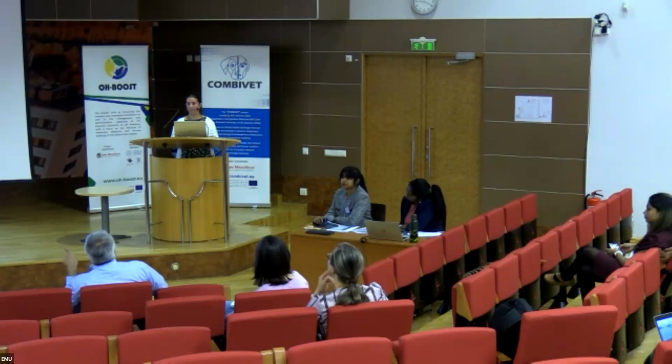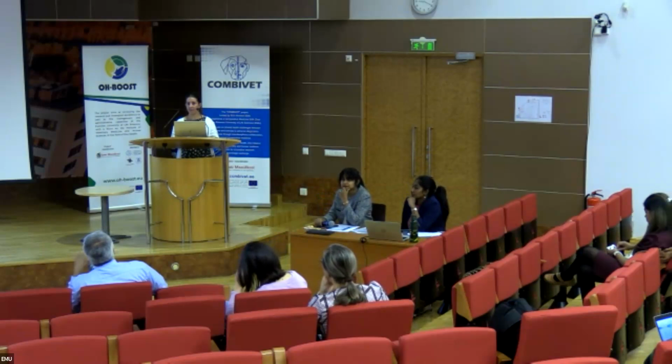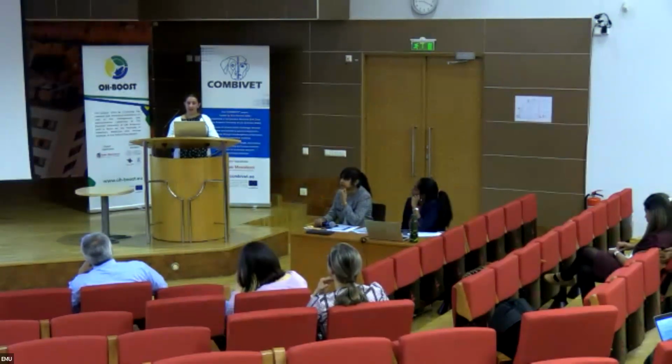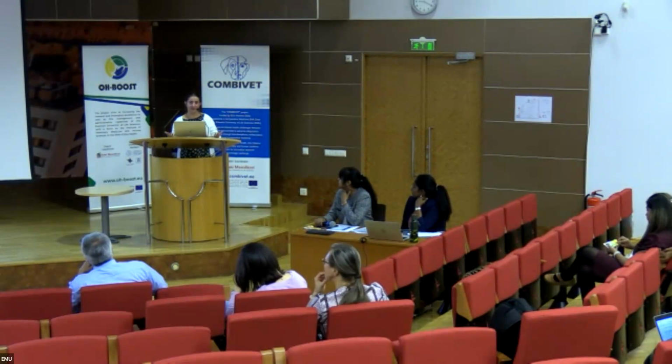Have you looked also at the profile of the EV size, if there are any changes in the size of the EVs that you are using? We tried to measure the size of EVs, and we did not detect any difference.